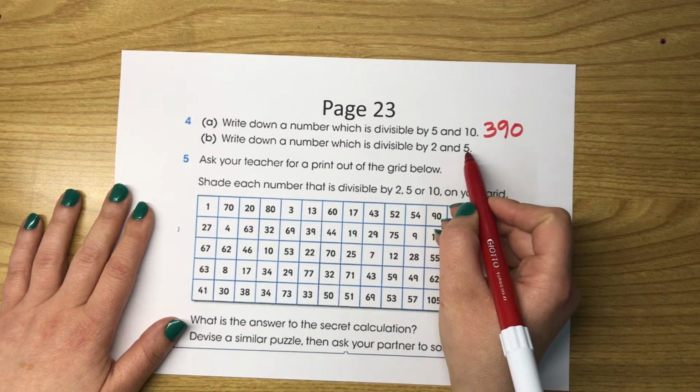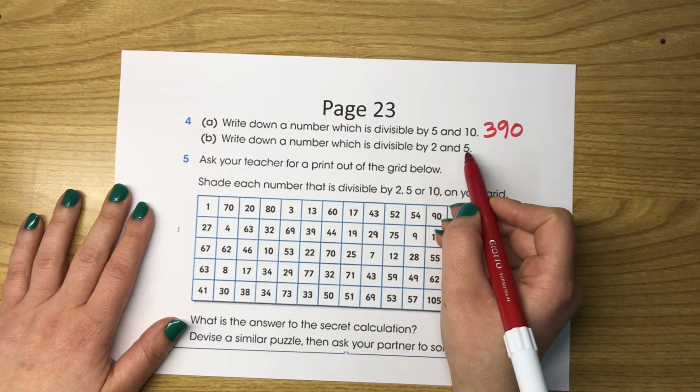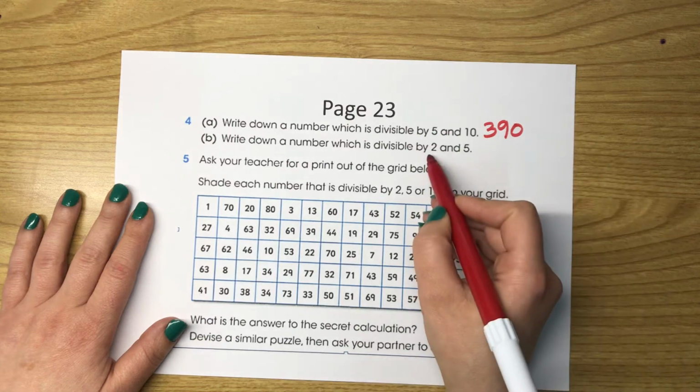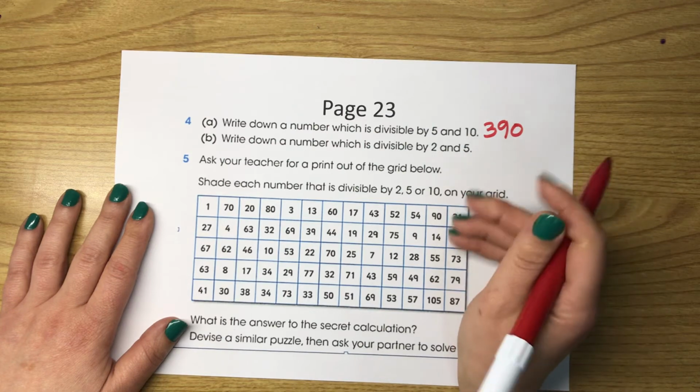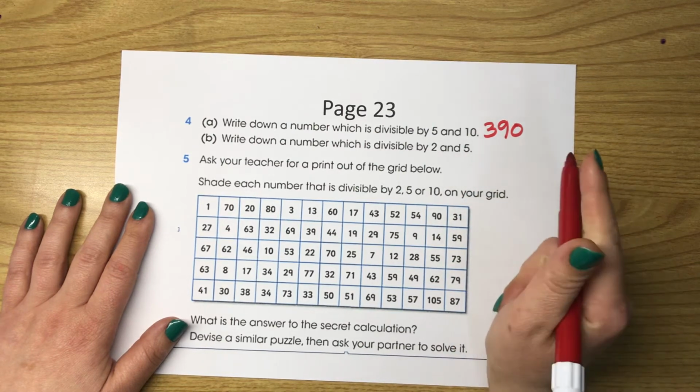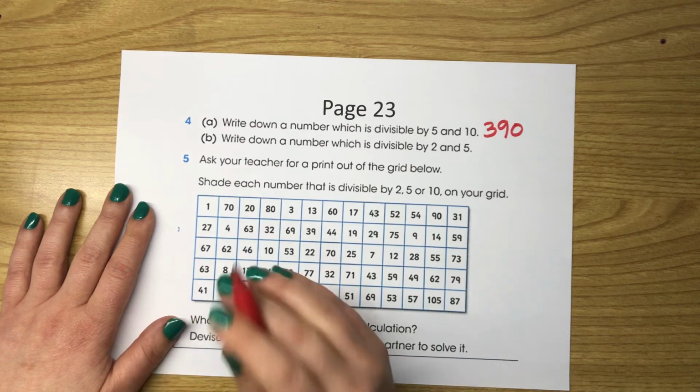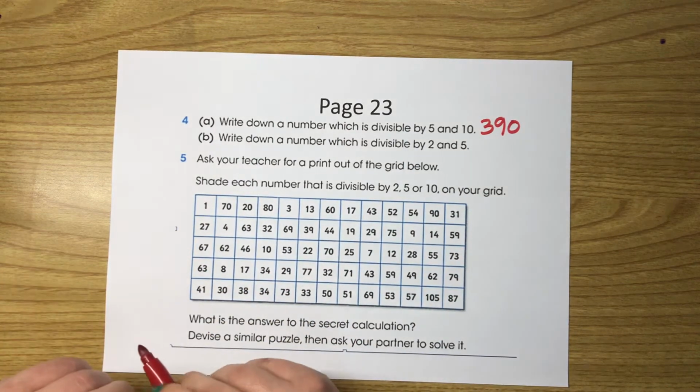The number must have in the ones digit 0 or 5. So, an even number divisible by 5, that means the number must end with 0. It's an even number. Give me an example. Easy, guys.